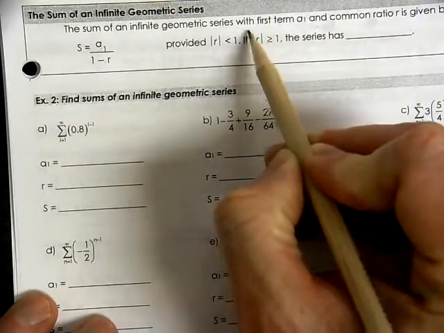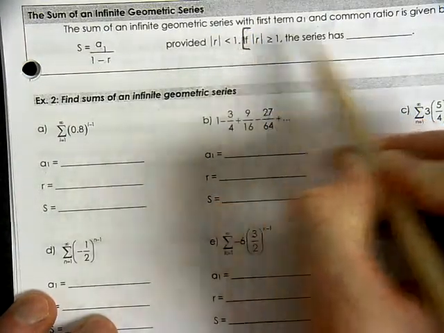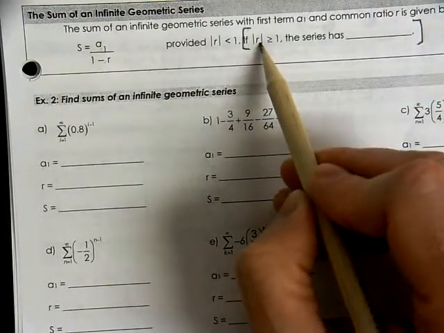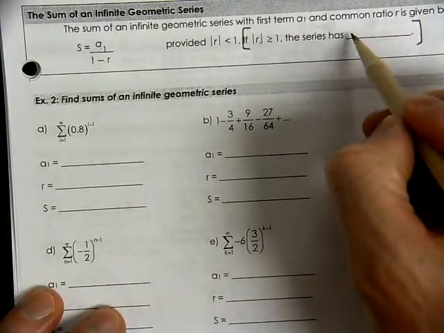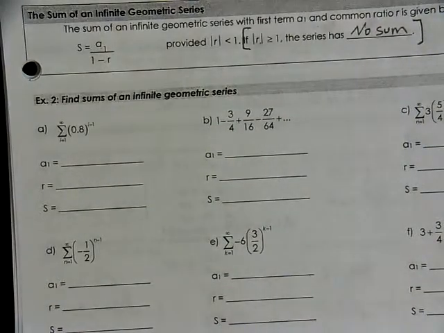Notice right here, if r is greater than 1, then it has no sum. If the ratio is 2 or 3, even 1.5, then the numbers are getting bigger every time, and you couldn't find the sum of that series.